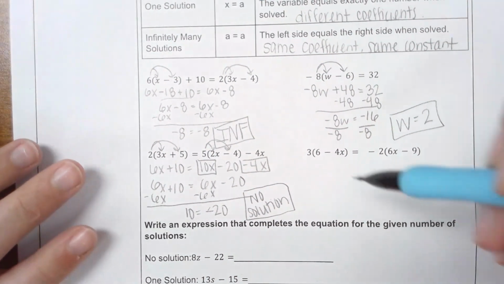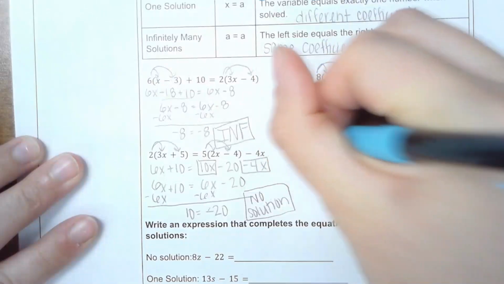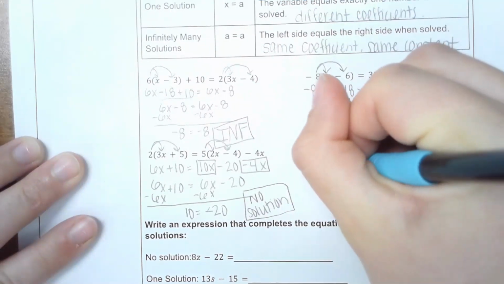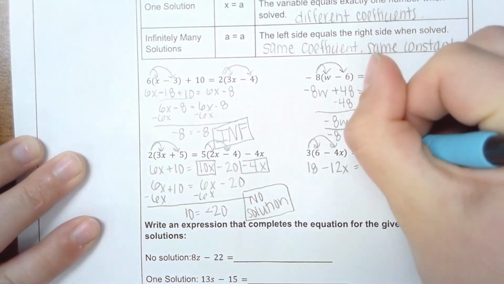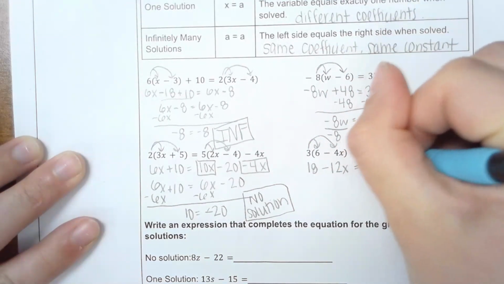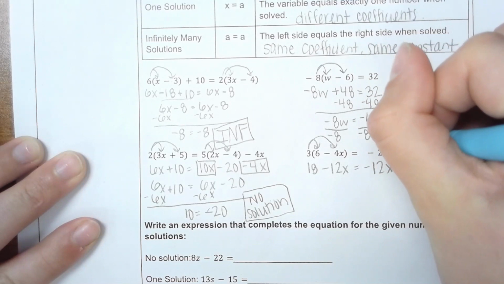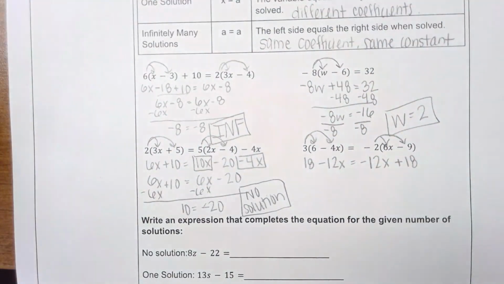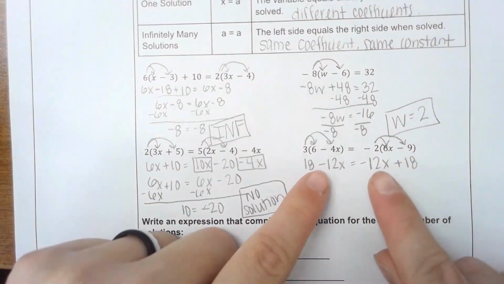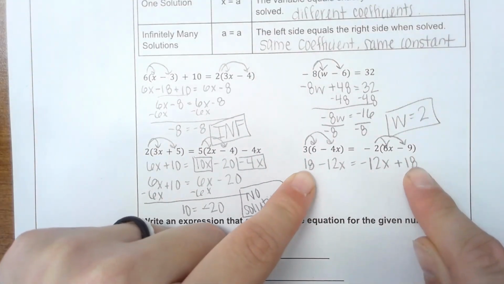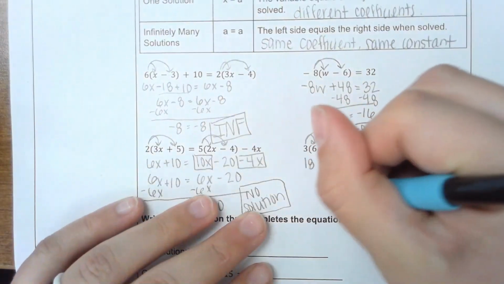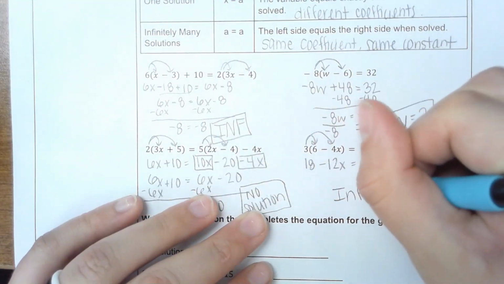Okay, so then the last one, so same thing, 3 times 6 is 18. 3 times a negative 4x is a negative 12x. And then negative 2 times a 6x is a negative 12x. And negative 2 times negative 9 is a positive 18. So just looking, I see that I have same coefficient, same constant. So if I have the same thing on both sides, again, this means that I'm going to have infinitely many solutions.